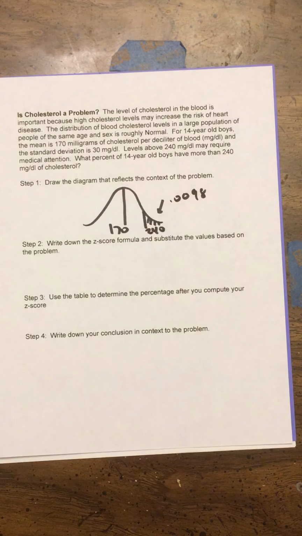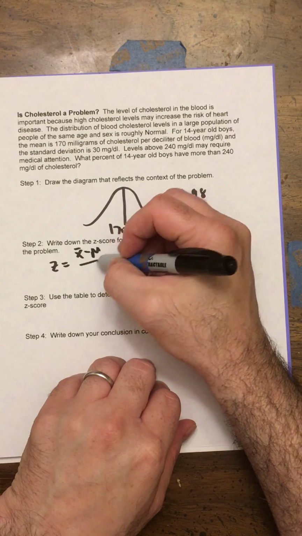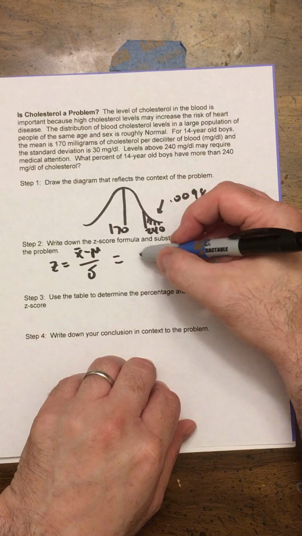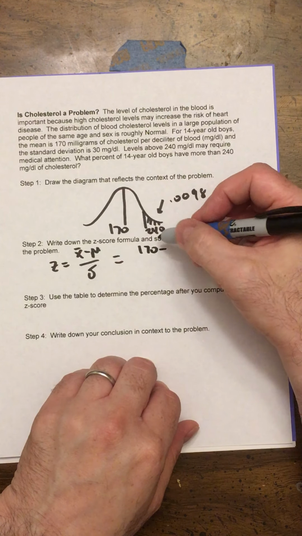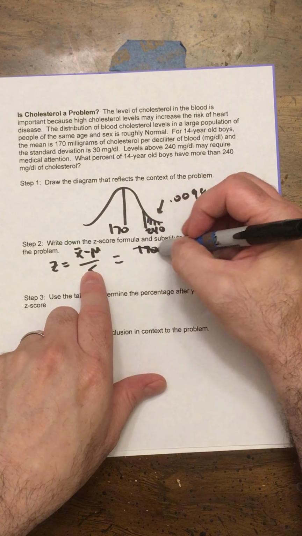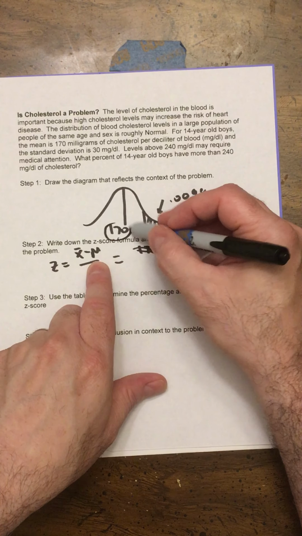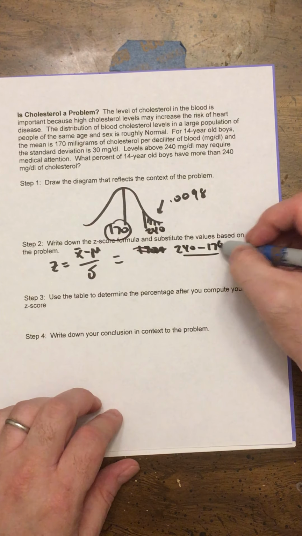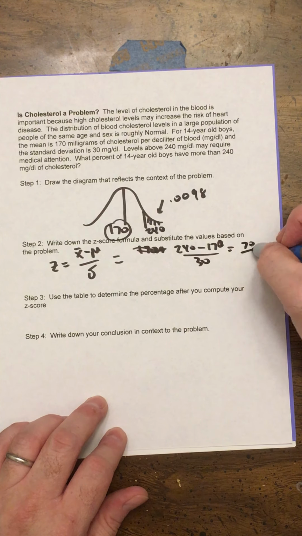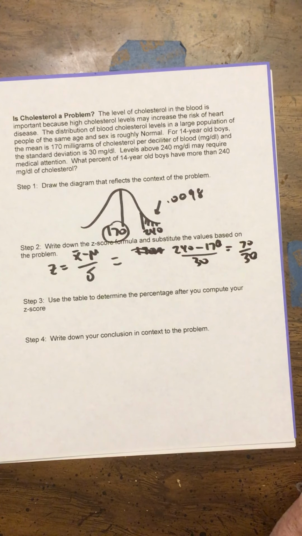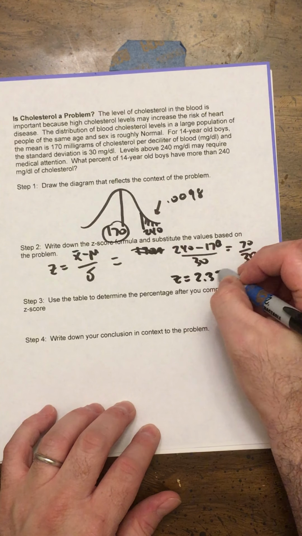Okay. What if we wanted to do it the z-score way? Simple. We'd make our z-score by doing x bar minus mu over sigma, which in this particular case, x bar was 170. Let's see, x bar. Oh no, I'm sorry, my mistake. The x bar was 240. The mu, the mean, is 170, over a standard deviation of 30. That's giving us 70 over 30, and 70 over 30 is 2.33. So z equals 2.33 repeating.